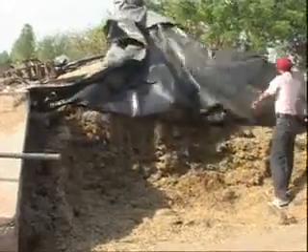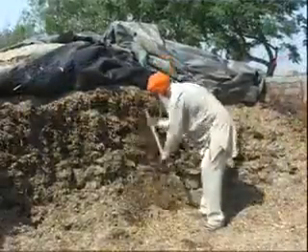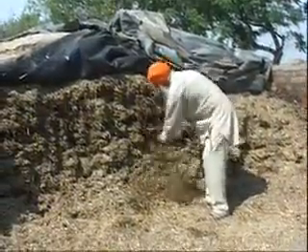I prepare silage or pickle for them out of green fodder. I store huge amount of fodder in advance. In last 8 months, I have hardly purchased any fodder from outside. Animals are really fond of silage.